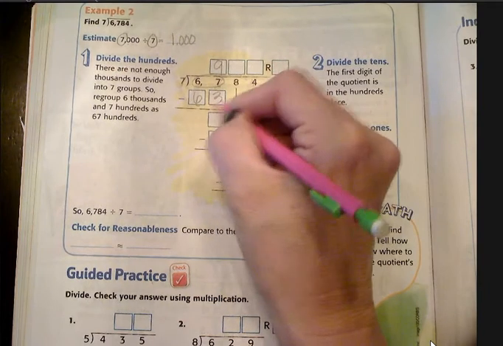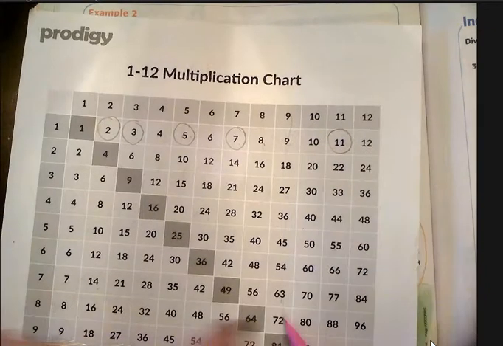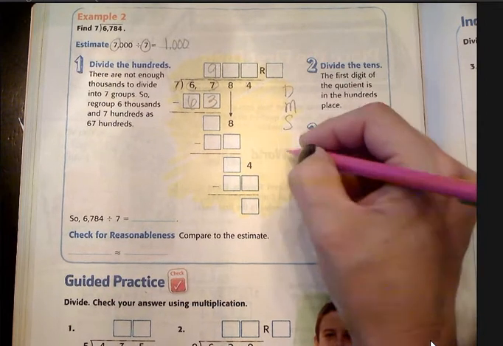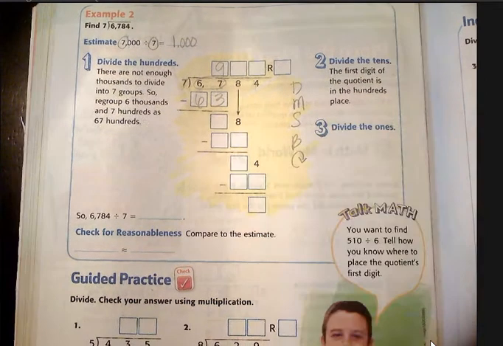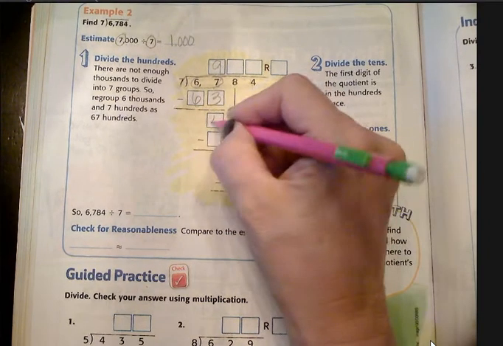Multiply now. 9 times 7 is 63. We just figured that out on our multiplication chart right here. Now my next step, let's see, we divide, multiply, subtract, bring down, do it all again. So now I did divide, I did multiply, subtract. 7 minus 3 is 4. 6 minus 6 is nothing.